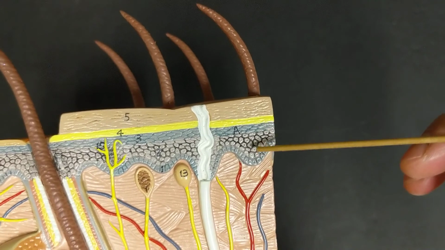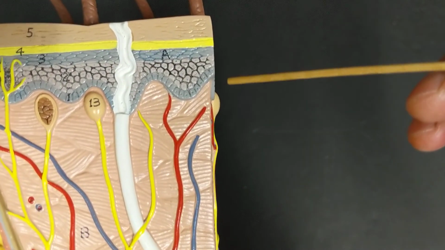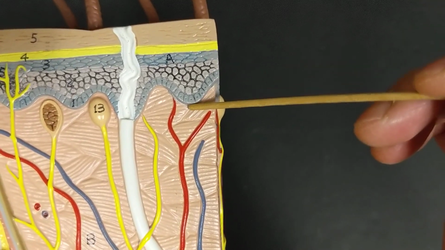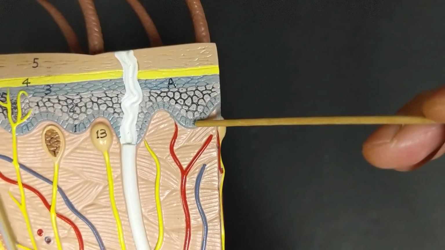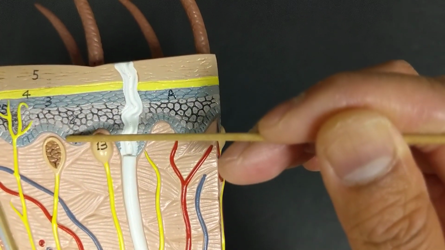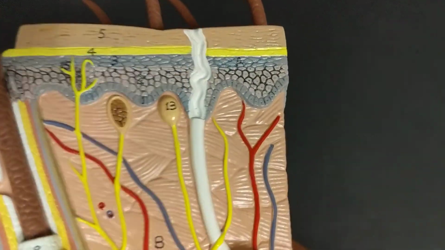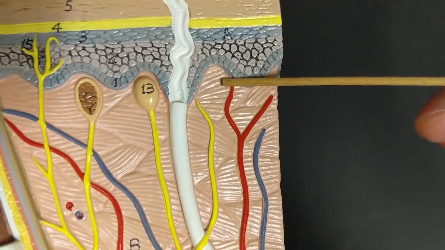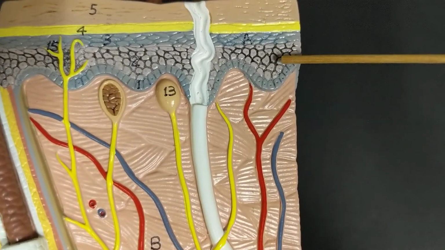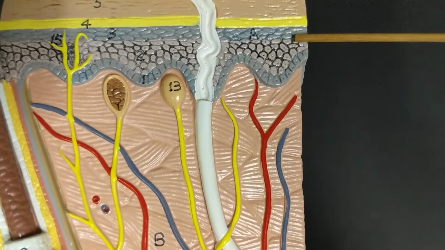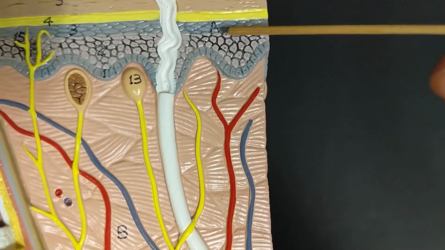Let's start deep this time. This over here, the single layer at the bottom of the epidermis, or the deepest part of the epidermis, is the stratum basale. The stratum basale is a single layer of cells which is composed of a lot of keratinocytes undergoing mitosis. Once you've gotten from the basal layer, superficially, this is now the stratum spinosum. So you can see that it changes in color a bit. The stratum spinosum is the next layer after the stratum basale.